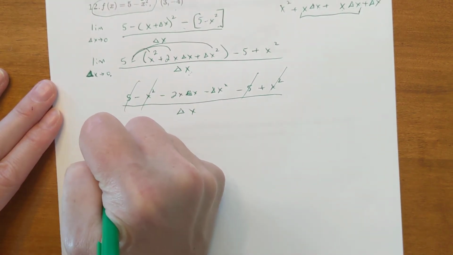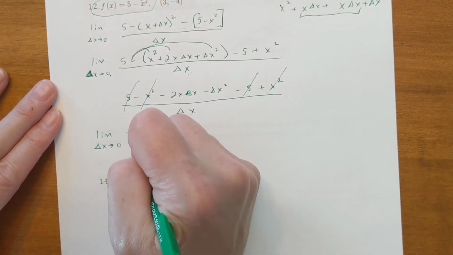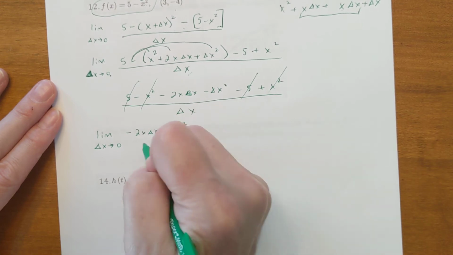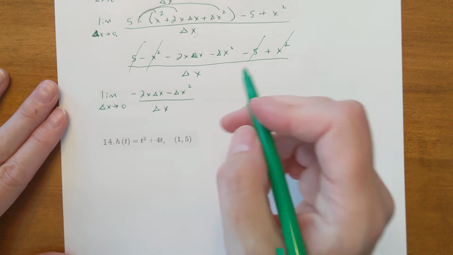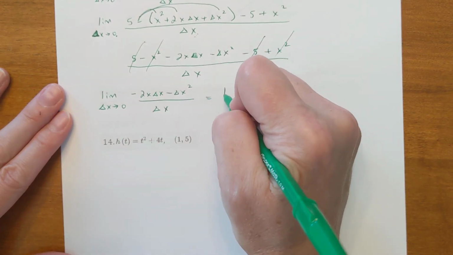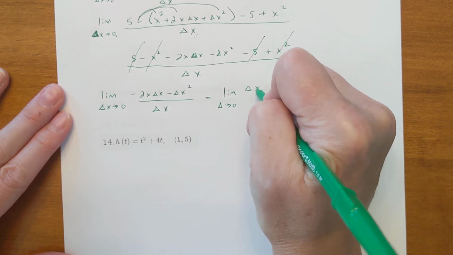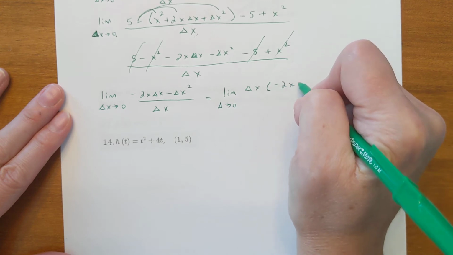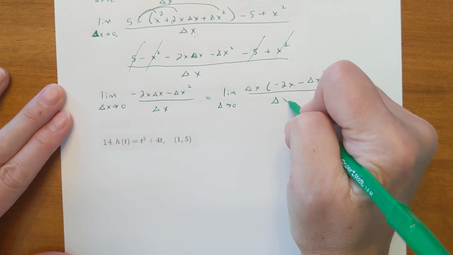So you're left now with the limit. Again, as change of x approaches the number 0. And what we have left here is negative 2x change of x minus the change of x squared over the change of x. So you can factor out a change of x on the top. So if you factor out a change of x, all you're left with on the top is negative 2x minus the change of x, and again divided by the change of x.